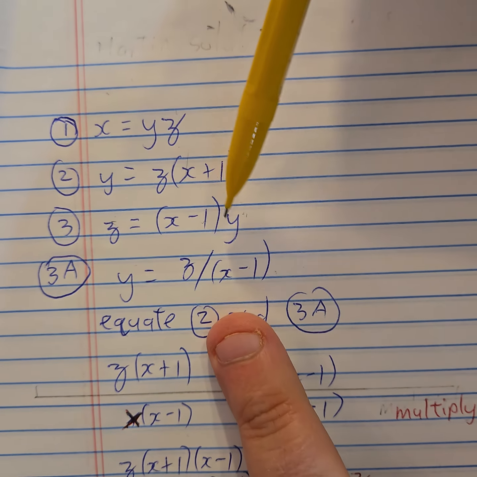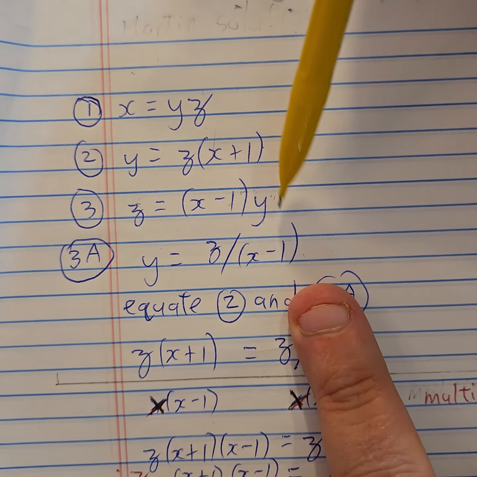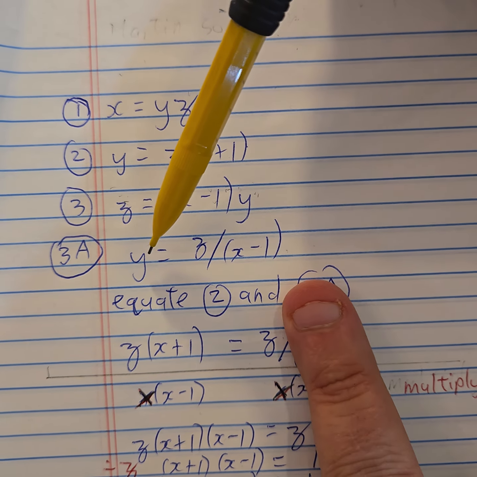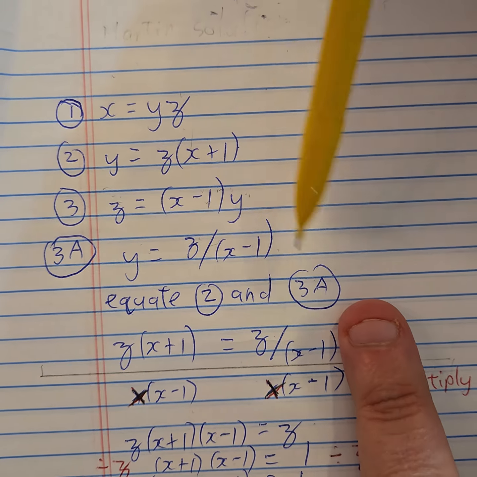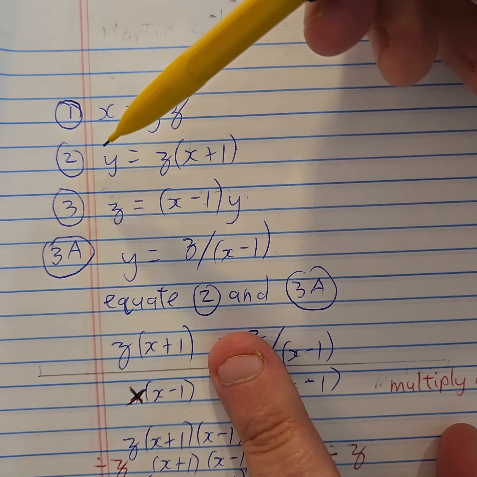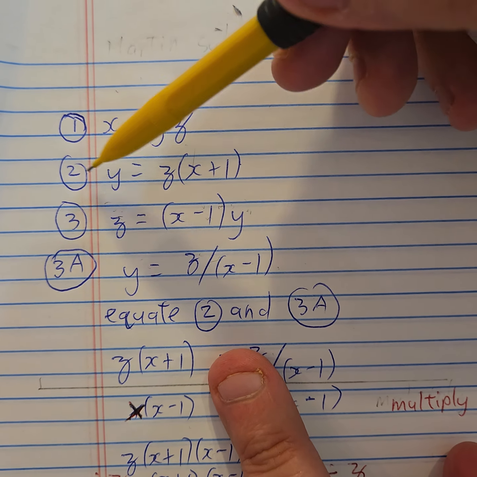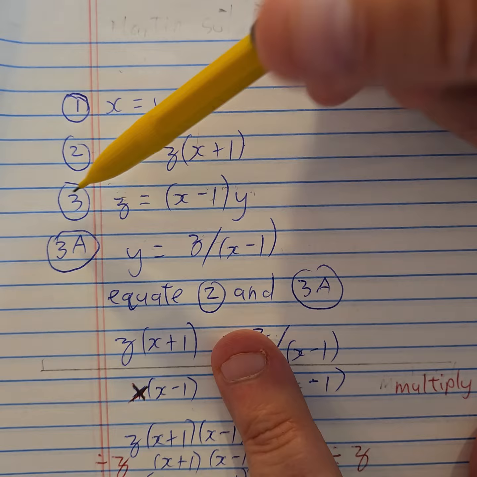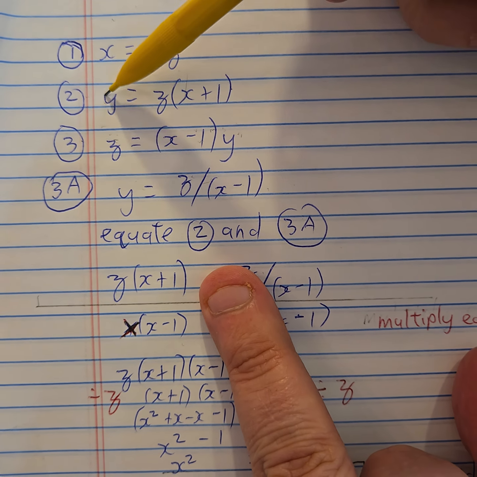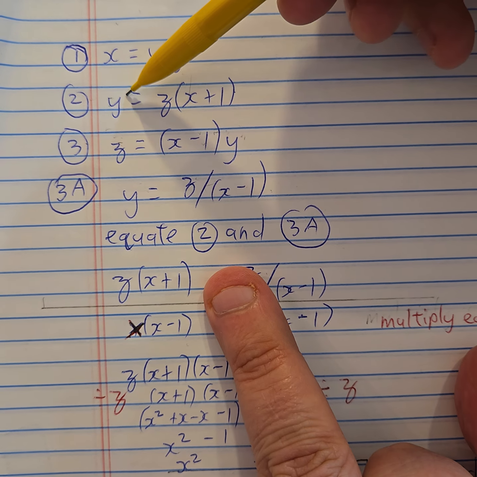I just took equation 3 and I isolated that y. I divided each side by this bracket x minus 1. So y equals z divided by x minus 1. And now what I did was see both equation 2 and this equation, I called it 3a when I manipulated equation 3. Both begin with y equals. That means I can equate them.